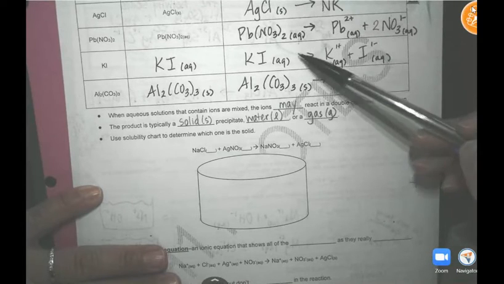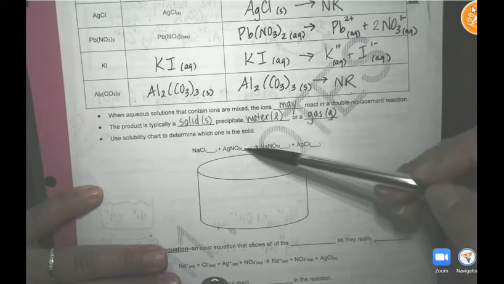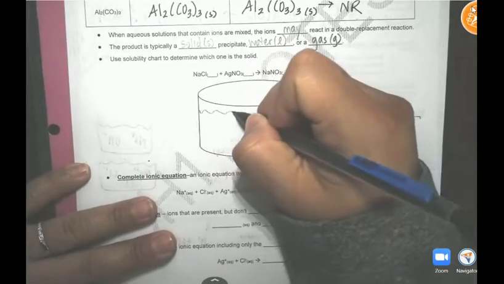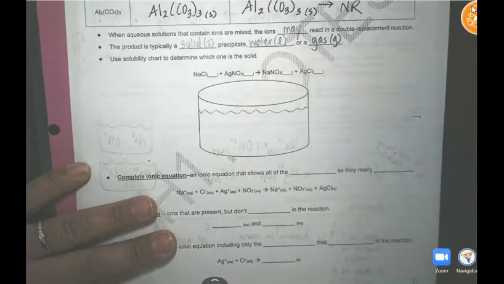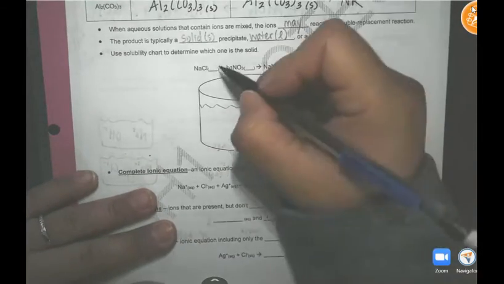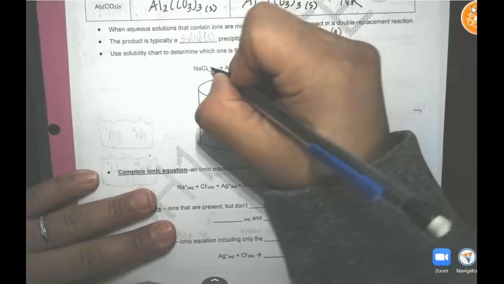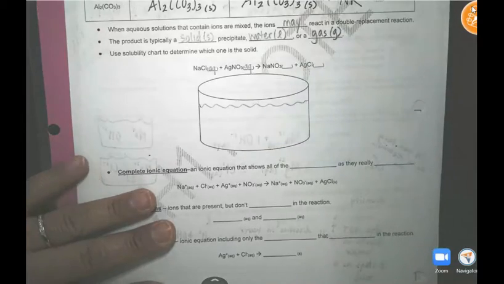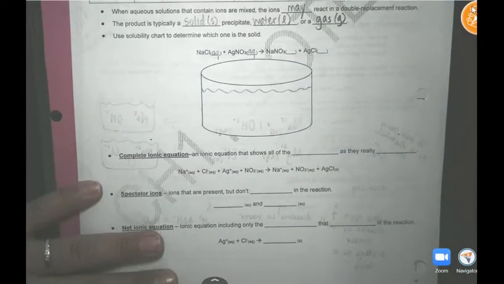But now that we know how to determine which substances are going to form solids, we can actually figure out which one is the solid in the solution mixture here, okay? So if I add NaCl aqueous and AgNO3 aqueous, I have these types of particles in solution.